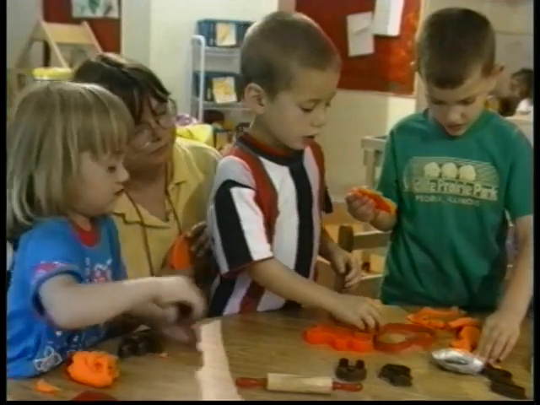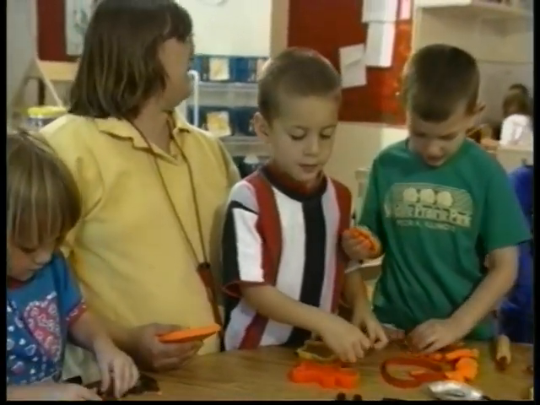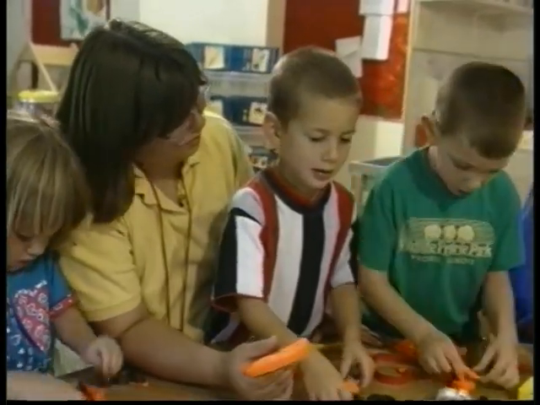If children become interested in another group's activity, teachers should gently guide them back to their own small group. Then the group can make a plan together to do the other group's activity the following day.